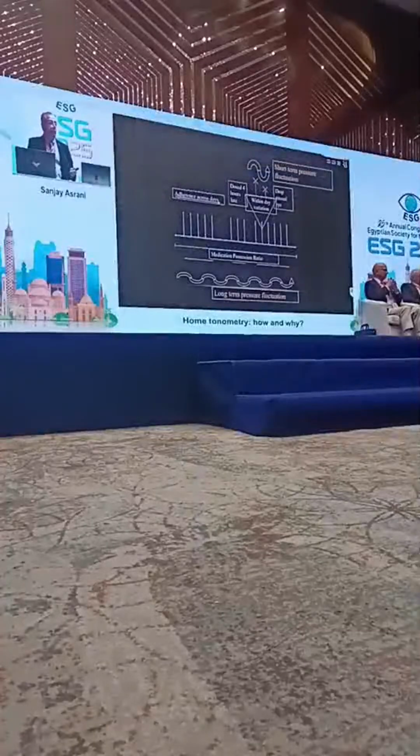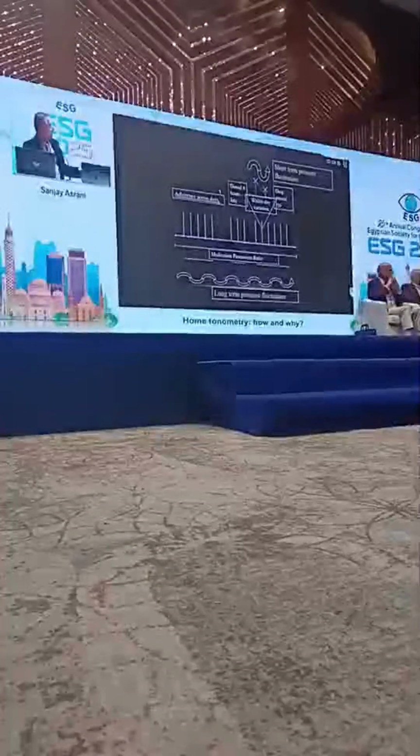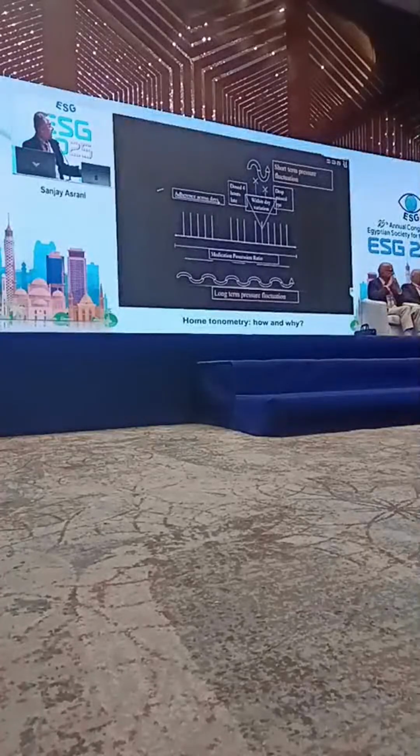So this is how we get pressure fluctuations. Sometimes the drop misses the eye. Sometimes we dose it 4 hours late. Sometimes we don't have the medicines. So we get short and long-term pressure fluctuations.